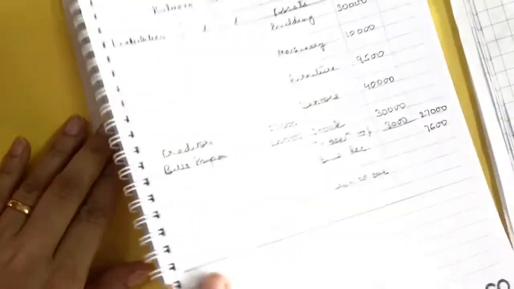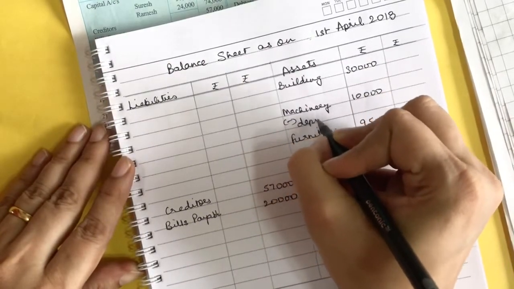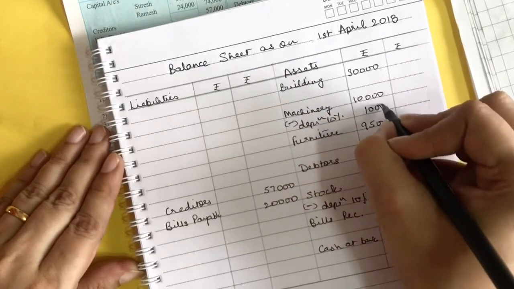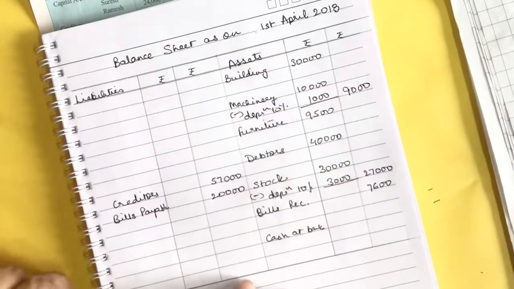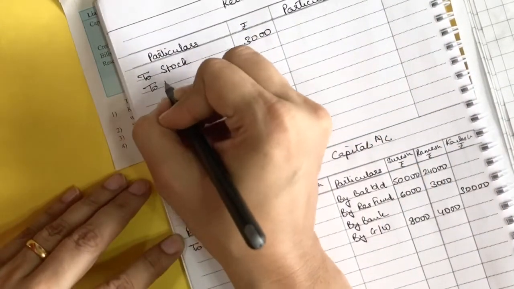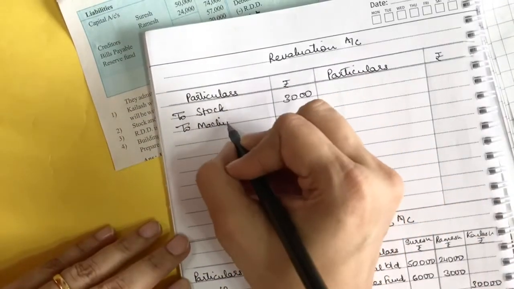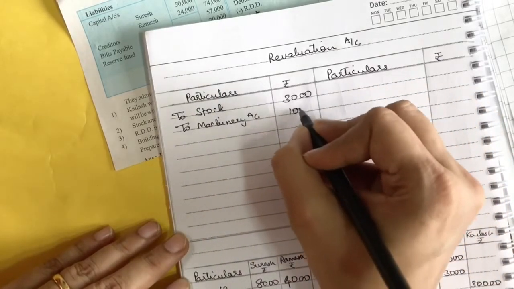Next, machinery also is to be depreciated, less depreciation 10%. So 1,000. Outer column 9,000. Second effect, revaluation account to machinery account 1,000.